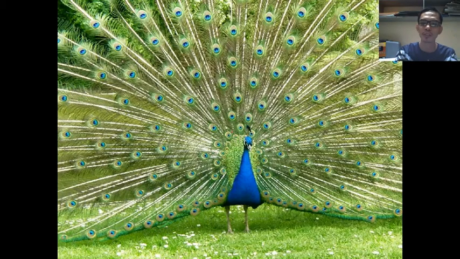Alright, next one. So the peacock. Did you know that the peacock is a favorite food of tigers? How can you fly away from your predators if you have this kind of feathers? If you have a beautiful feather, how can you escape from your predator? So this is big. You will be sluggish in movement when you have this kind of feather. If you are thinking like that, you're wrong. This feather is for sexual selection.